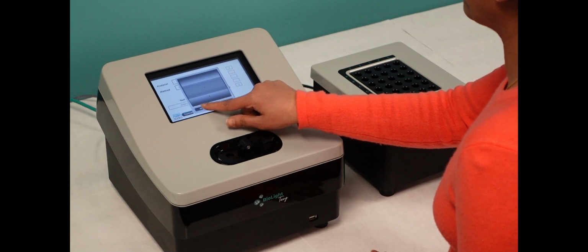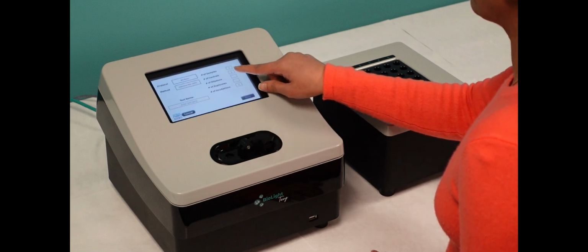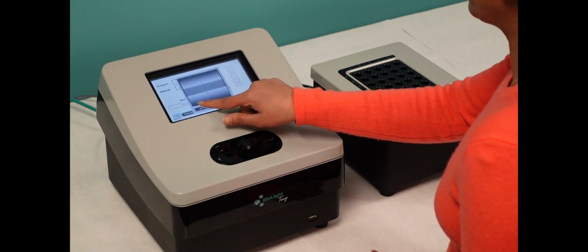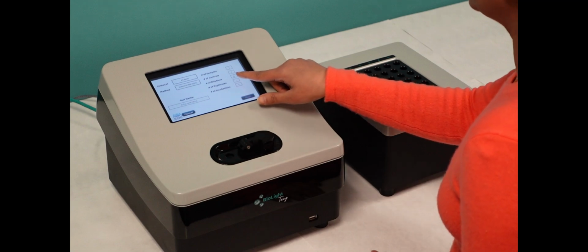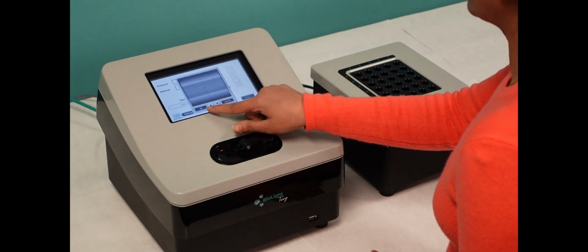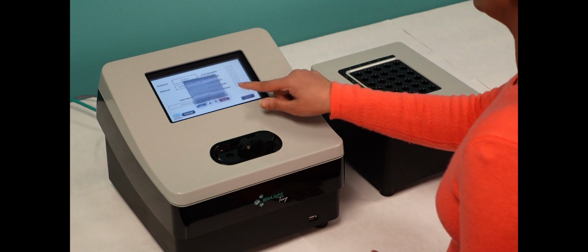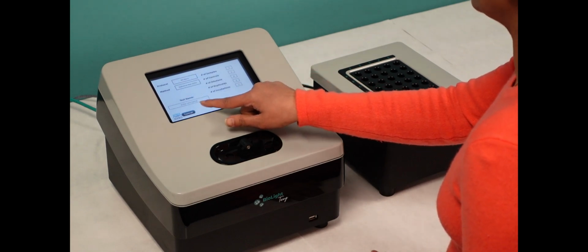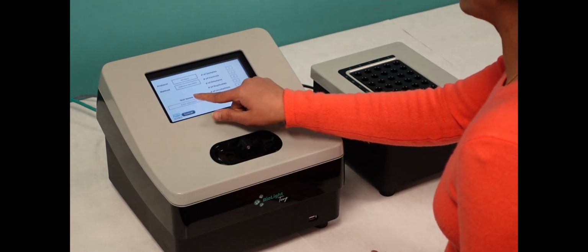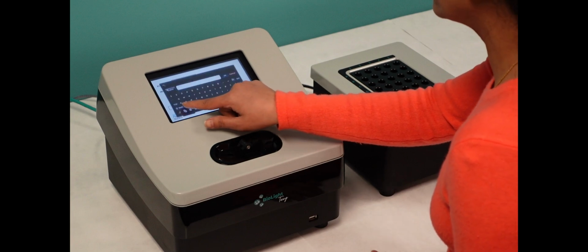Number of samples, we have 1. Number of controls, 1. Number of dilutions, 4. And number of duplicates, 2. Our number of incubations will be 3.